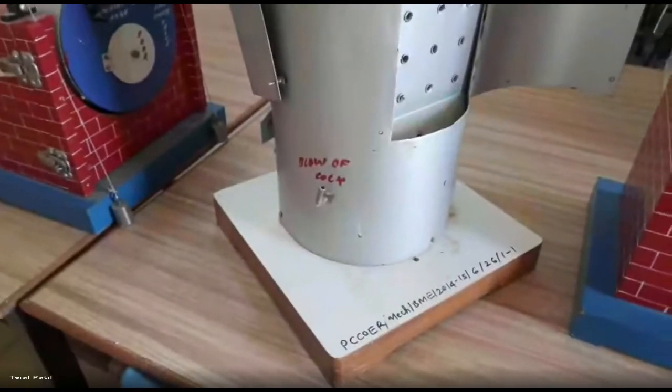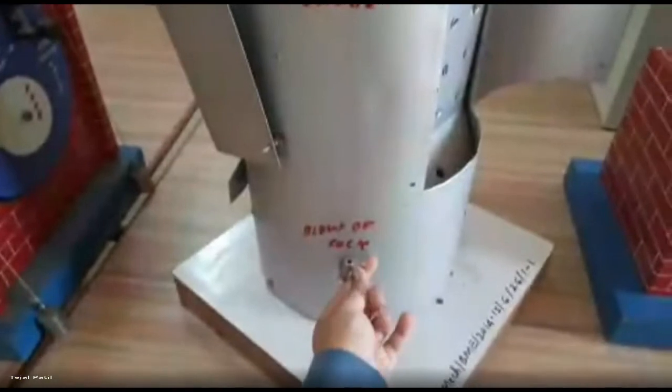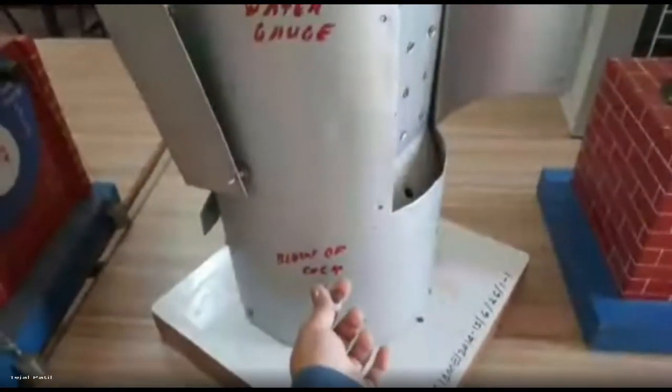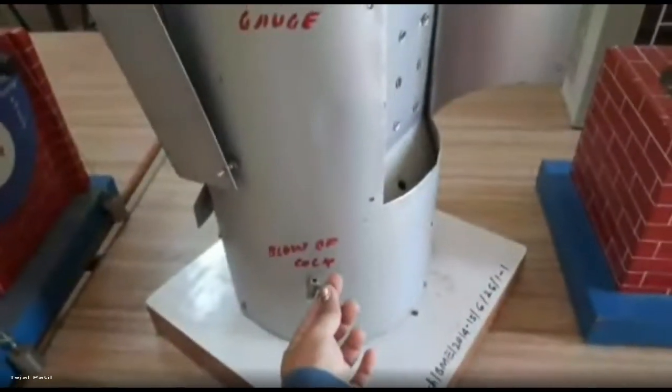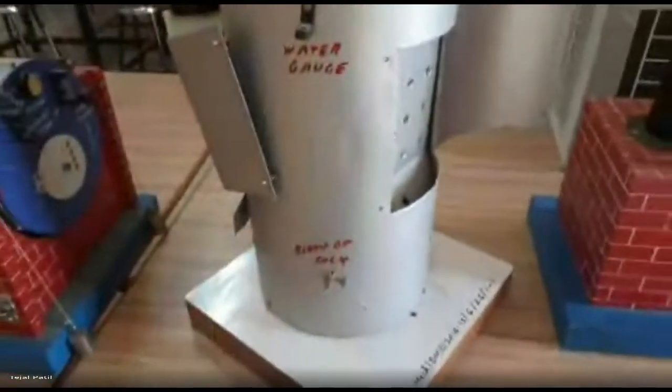So to throw that mud, or the contaminant, or whatever sediment, out of the boiler, this blow off cock will be opened timely, probably twice a day. And when it opens, what is going to happen? Inside the boiler the pressure is very high.